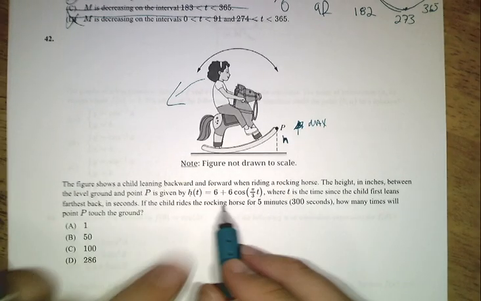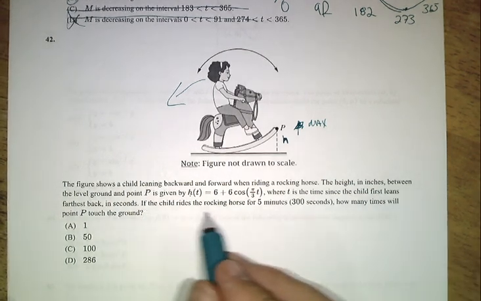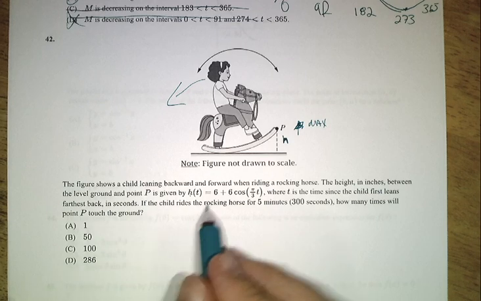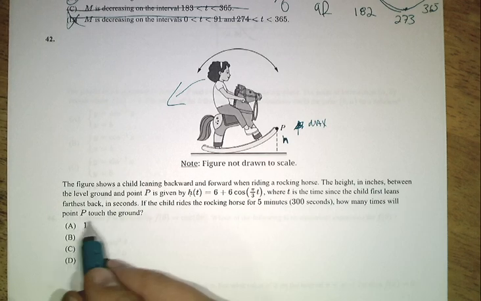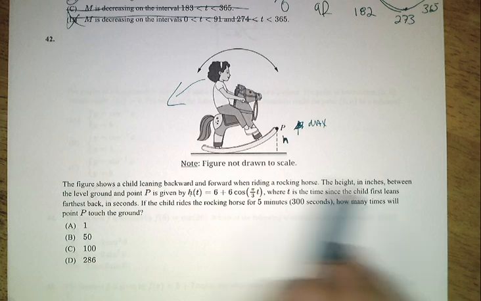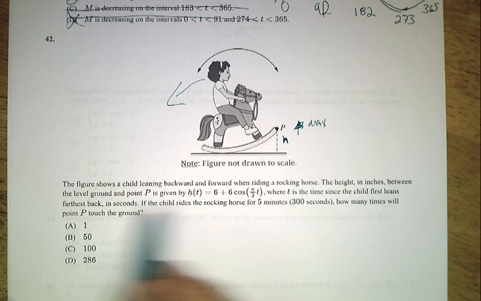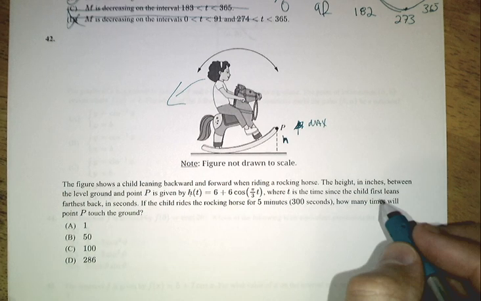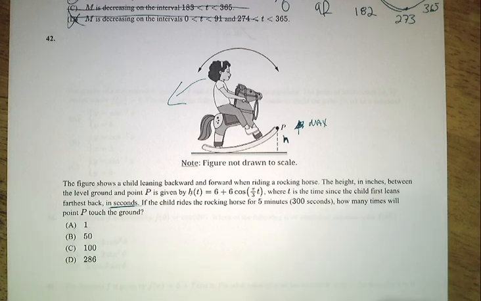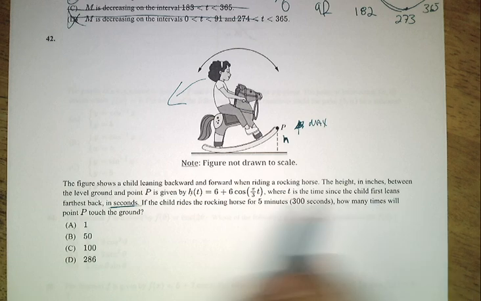Okay. Oh, and it has cosine already. Great. If the child rides the rocking horse for 5 minutes, and t, I'm assuming, is in seconds, how many times will P touch the ground? The height in inches, where t is the time since the child first leans, in seconds. So yeah, we're in seconds. So how many times does it touch the ground?